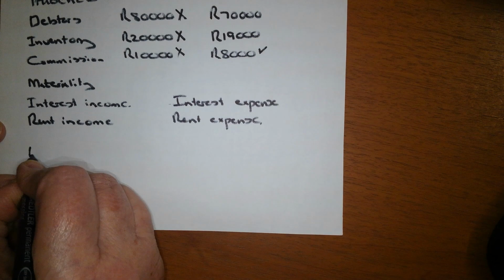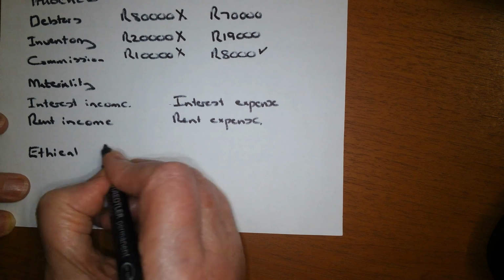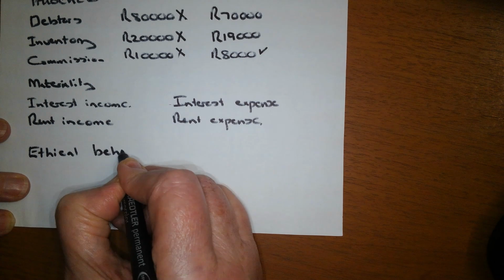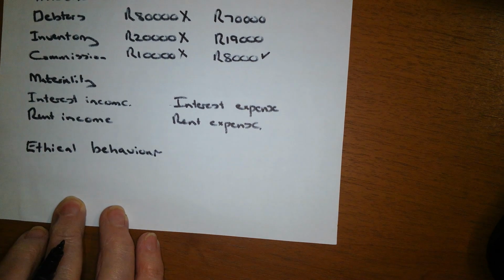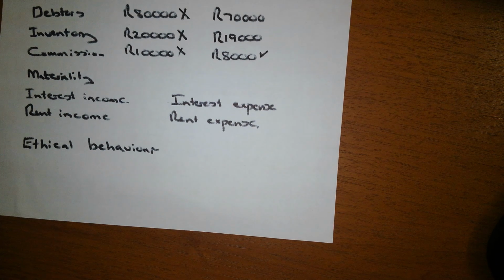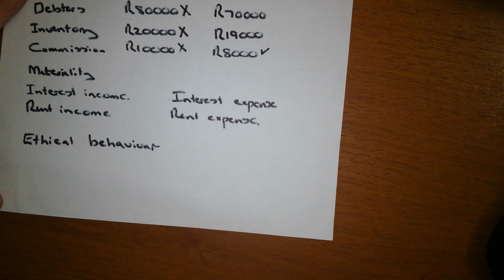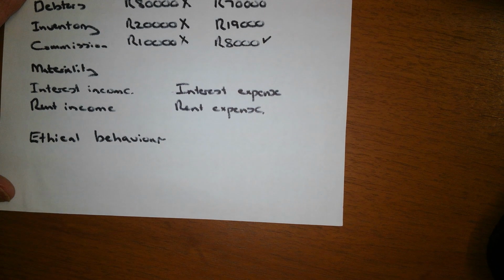Okay, ethical behavior is very important in grade 10, 11 and 12. So it means, if I explain it to you in very easy terms, your parents told you from a small child, you mustn't do this, this is not right, this is wrong. Don't steal, it's wrong. Don't look at other people's work and copy their work, it's wrong.